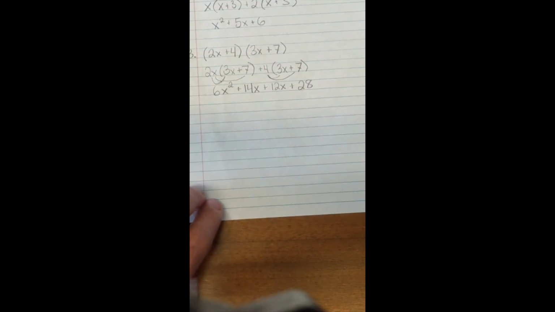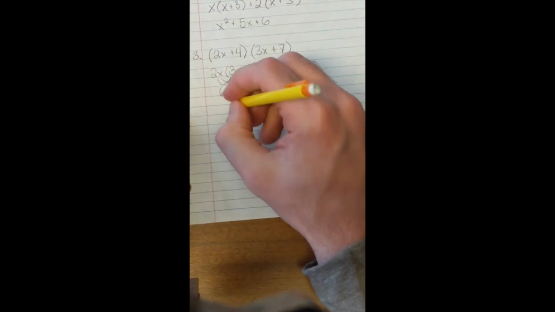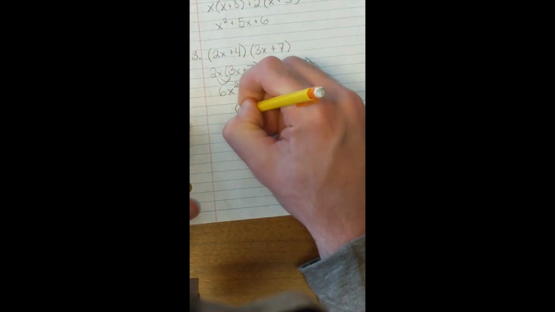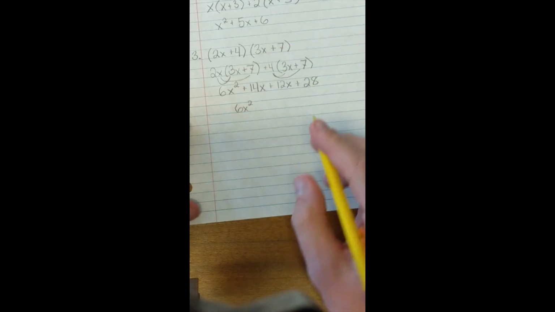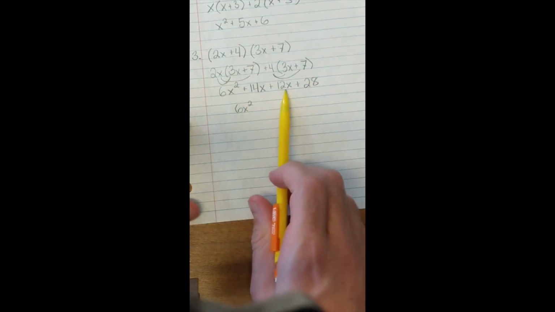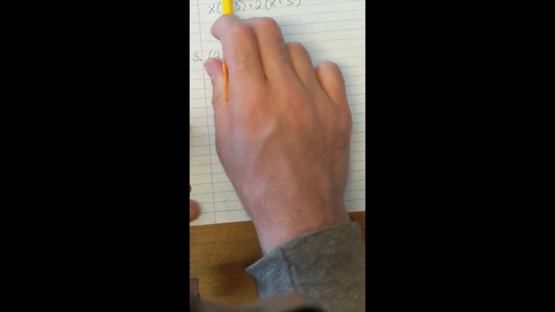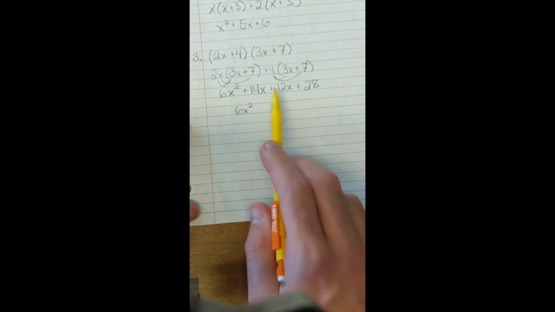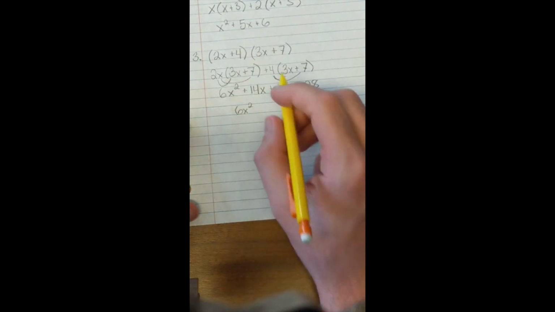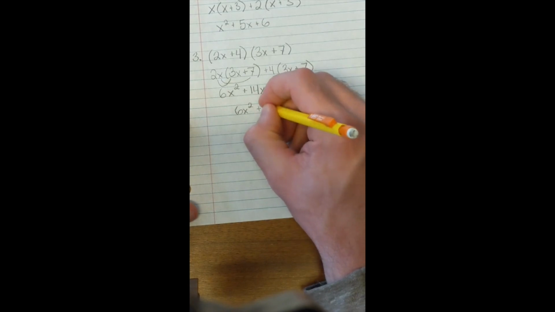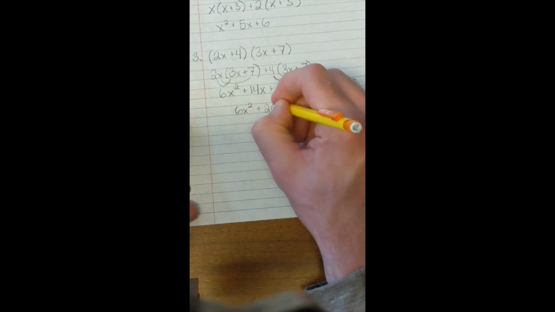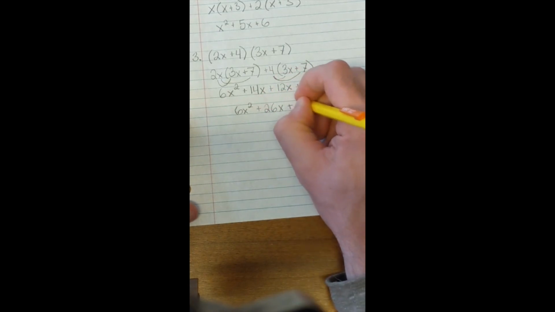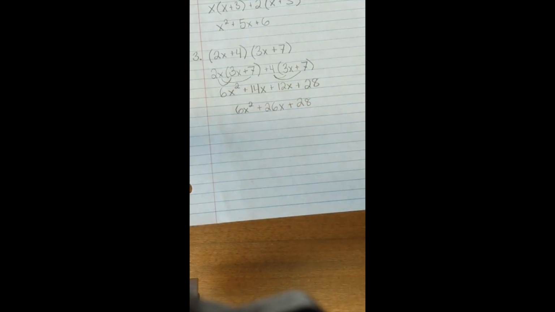So now I have to look at that after getting rid of all my parentheses, and are there any like terms I can combine? The 6x squared will not combine with anything, so I'll put that in my answer. But again, my middle two terms, just like up here, have x's, so I can combine them. So 14 plus 12 will give me 26x. And then finally, plus my 28, that couldn't be combined with anything. So that will be my final answer.